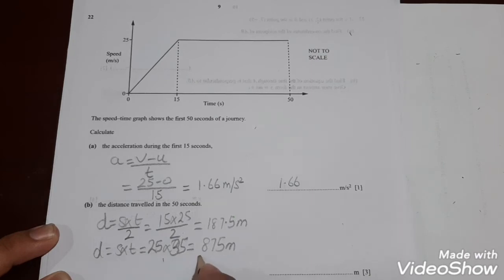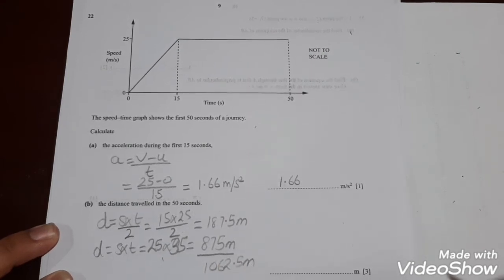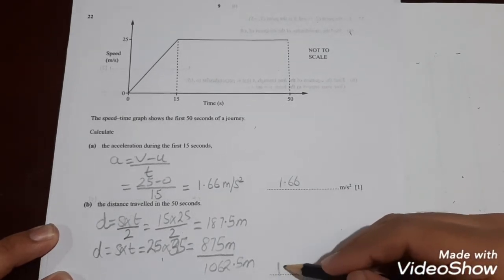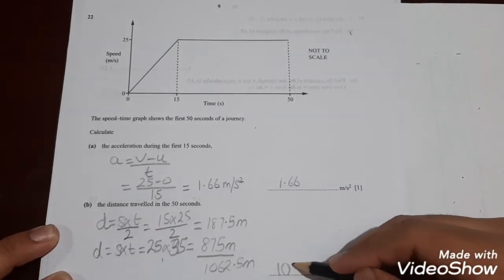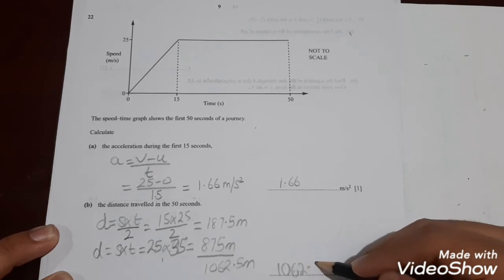Then we add up both distances and we get 1062.5 meters. So this is the distance traveled by the object within 50 seconds.